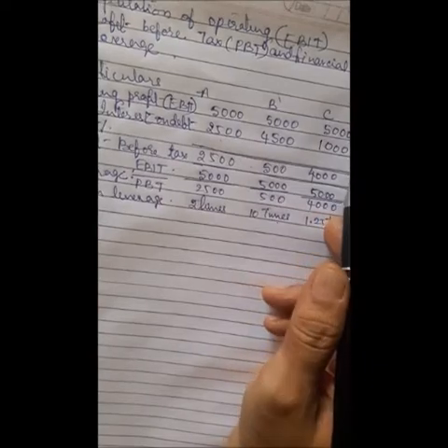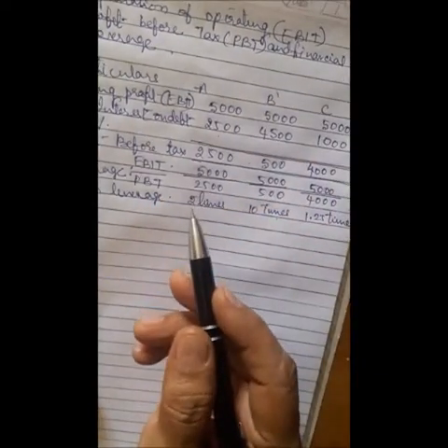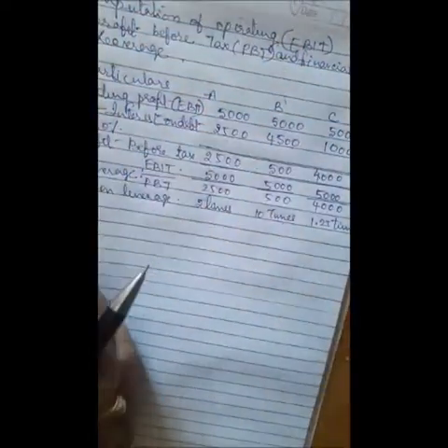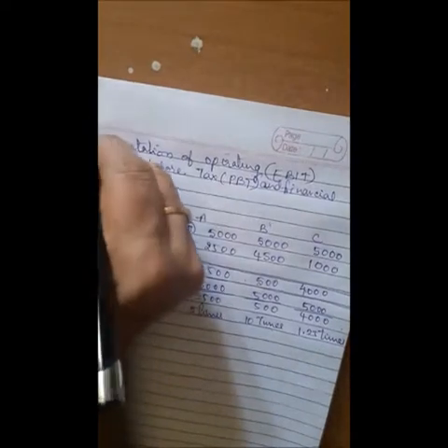So we have three patterns of capital structure. One is capital structure consisting of equity shares and debt. This is the first case we have taken.